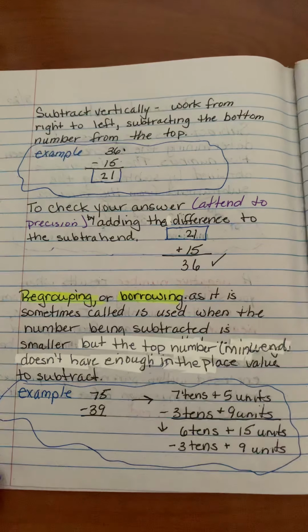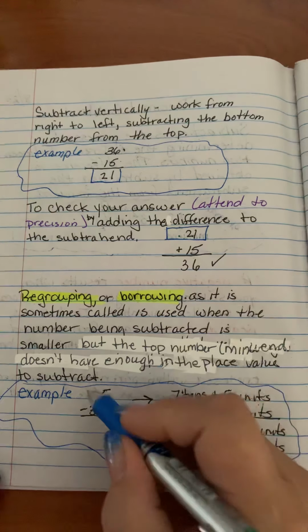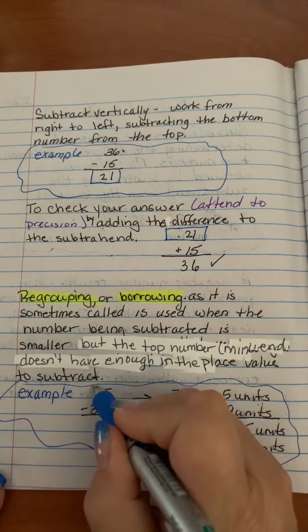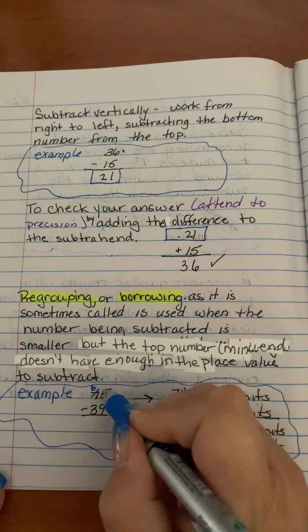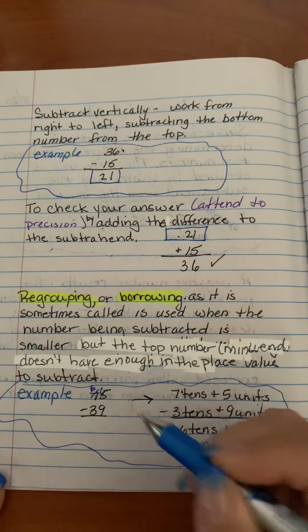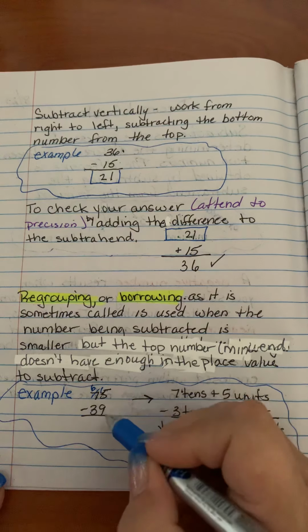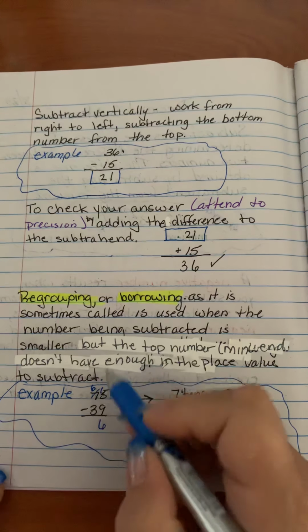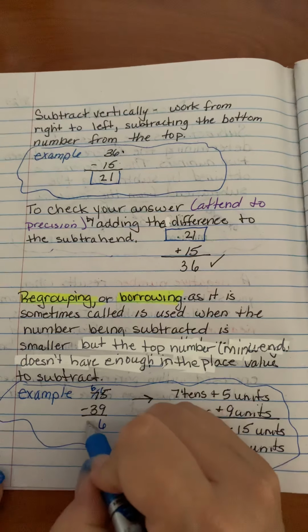In the example over here, it would look like this. I'm going to borrow from here, cross that out and write the number that's left, and I make this a 15. Then I do the subtraction. 15 minus 9 is 6. 6 minus 3 is 3.